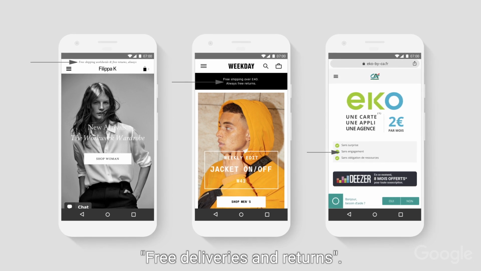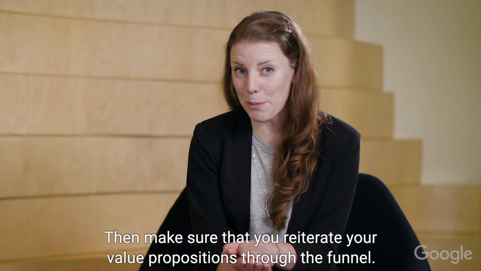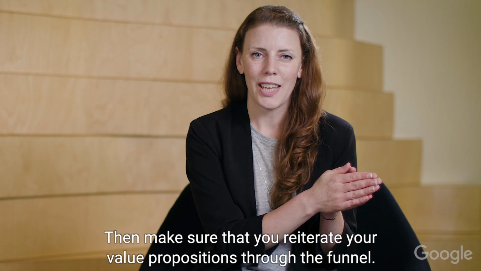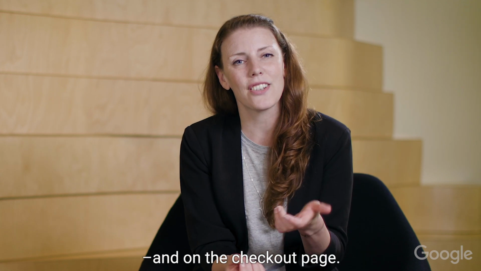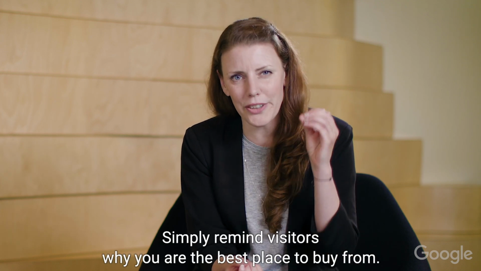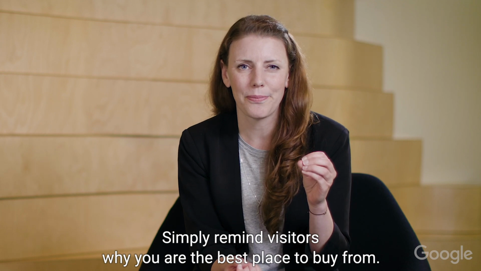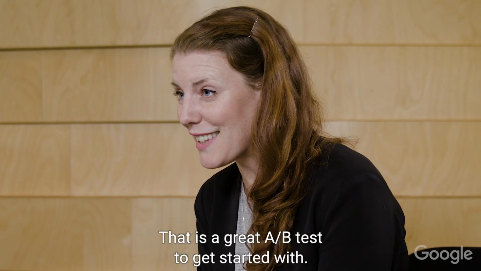Then make sure that you reiterate these value propositions through the funnel. For example, having it close to the call to action on the product page and on the checkout page. Simply remind visitors why you are the best place to buy from. That is a great A/B test to get started with.